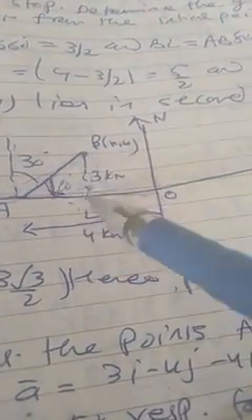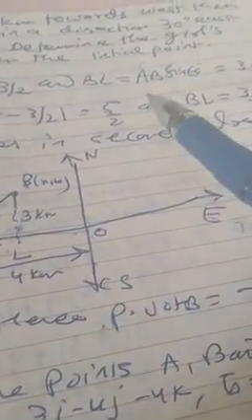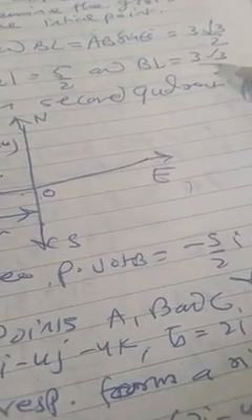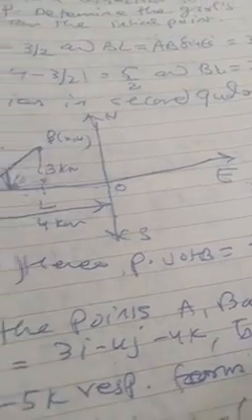So again BL is equal to what? BL is the perpendicular, and perpendicular upon hypotenuse is sin 60. Sin 60 is root 3 by 2, and AB is 3 kilometers. Now BL is equal to 3 into root 3 by 2. The point is minus 4 plus 3 by 2, that is minus 5 by 2. Now the position of the point B, (x, y), is minus 5 by 2 comma 3 root 3 by 2. That is the point B. Hence the position vector of the point B is minus 5 by 2 i plus 3 root 3 by 2 j. That is the last position of the girl.